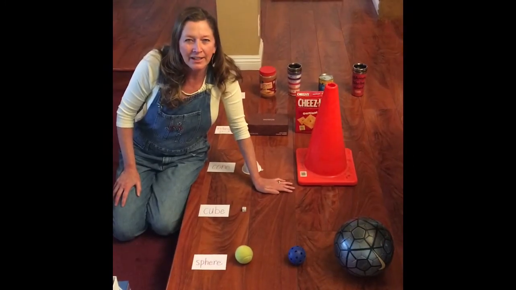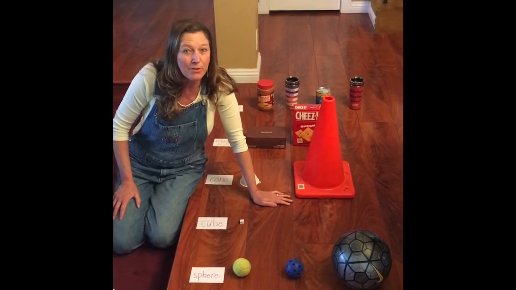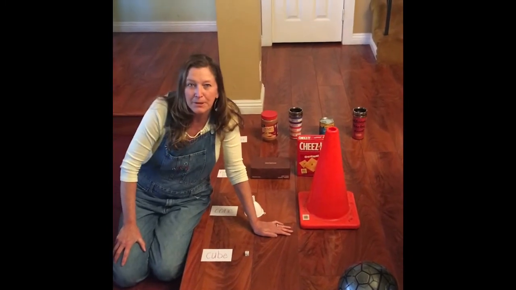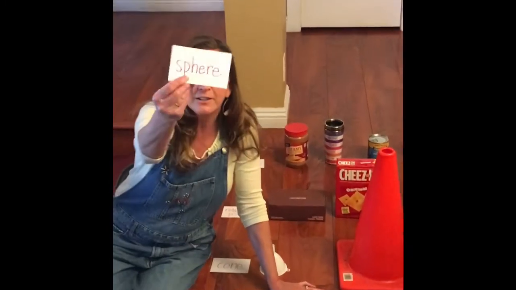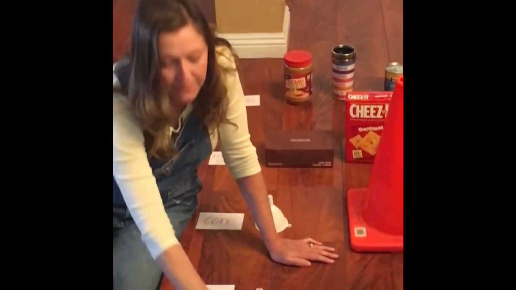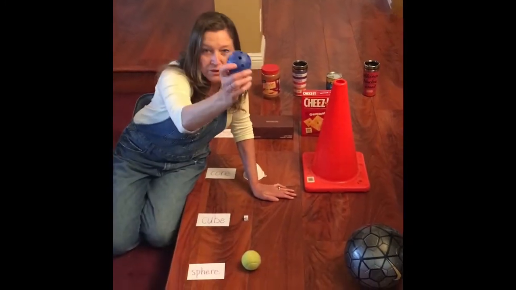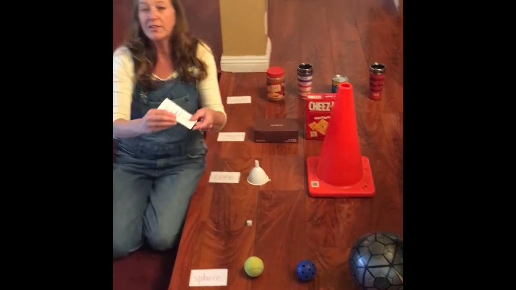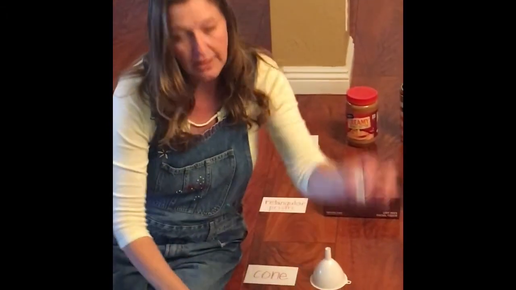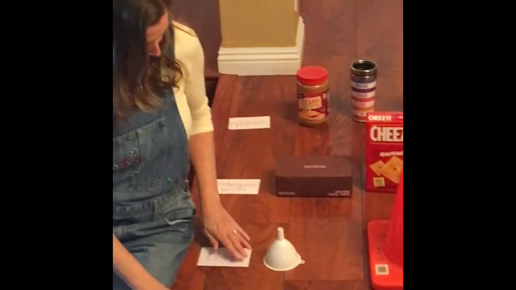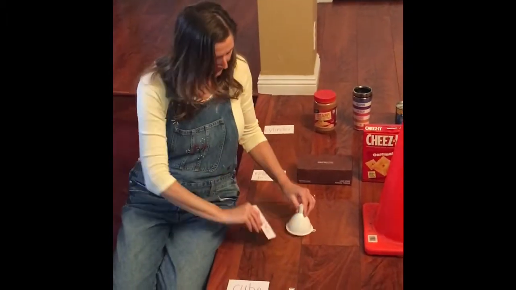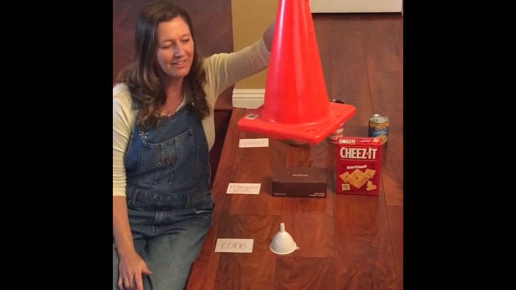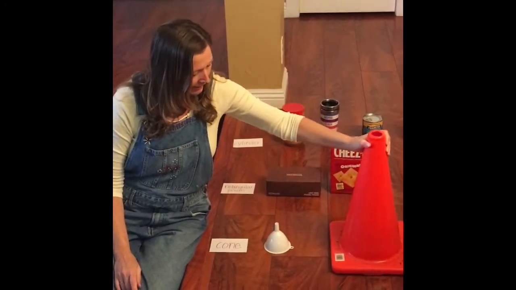Okay, I went on a hunt for 3D shapes around my house, and I sorted them according to their shape. So the first one is sphere, and I found 3 of those. I found a tennis ball, I found a wiffle ball, and a soccer ball. So there were 3 spheres. Next is cube, and I found a dice. Next is cone. I found a funnel, which is used for cooking. And this is what was in my car. It's a cone. It saves my spot in the parking lot.